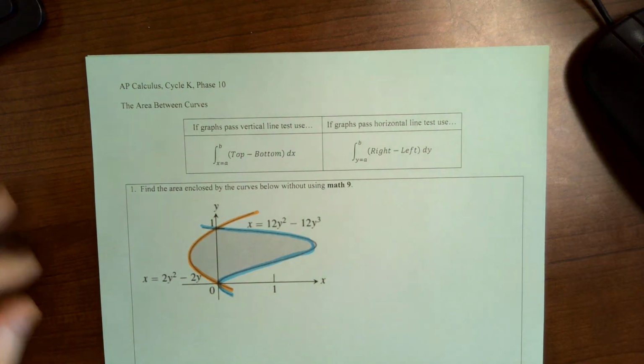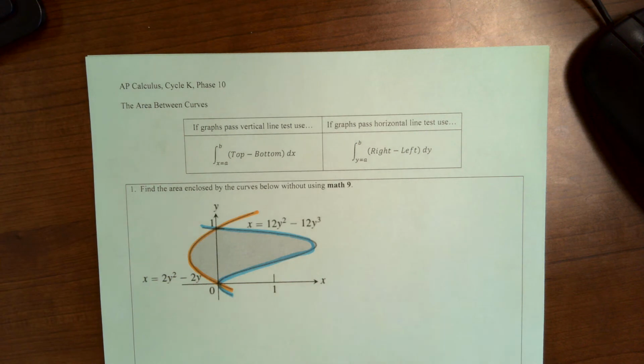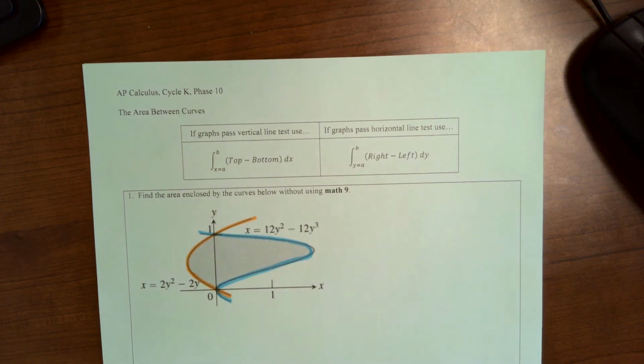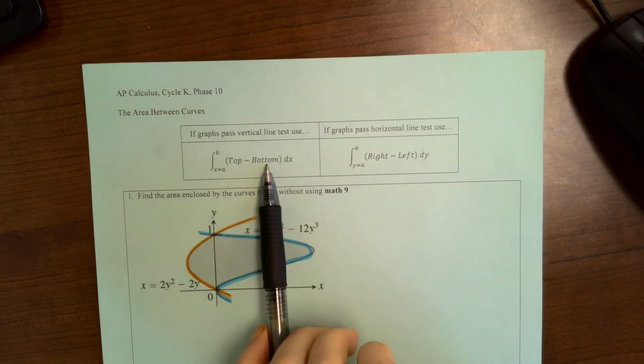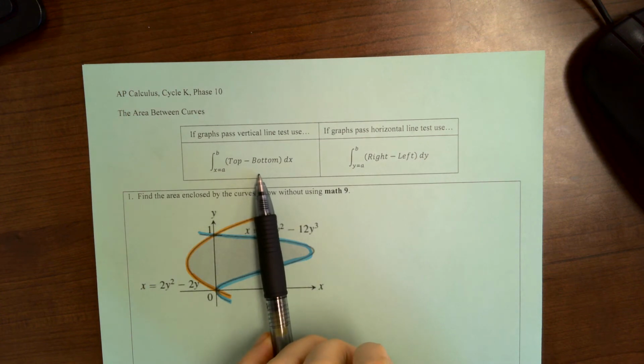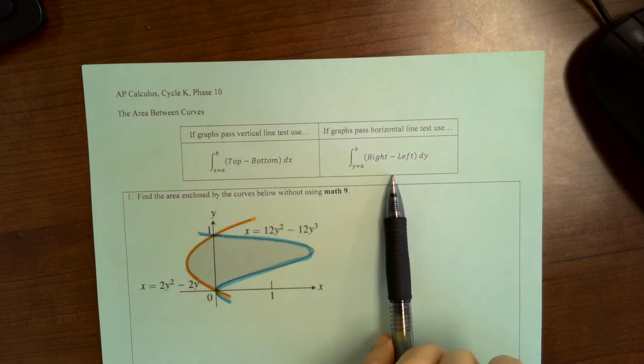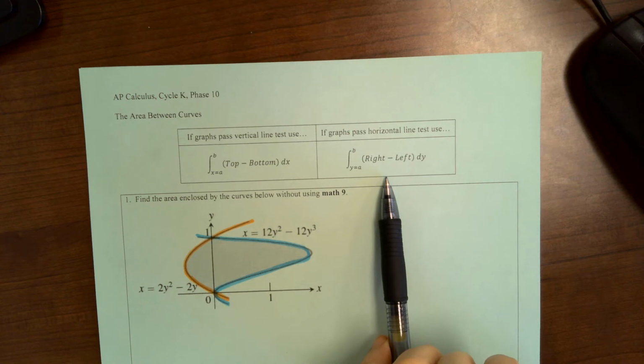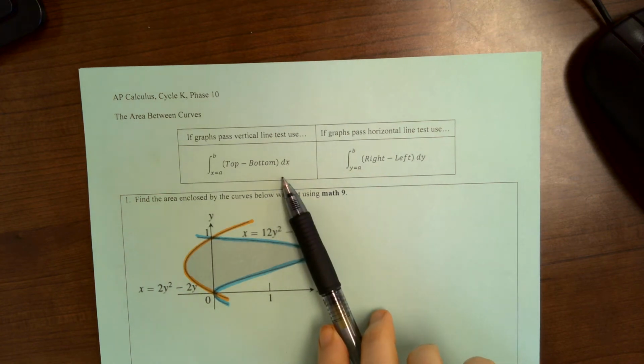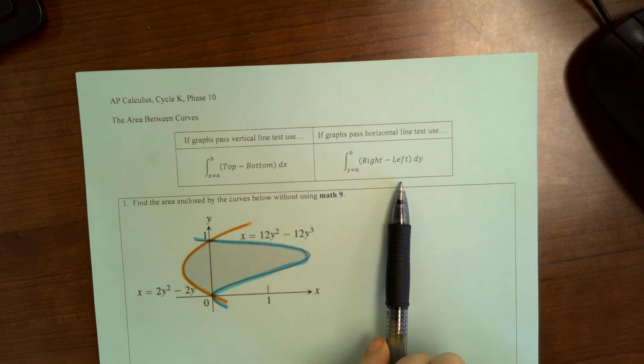Okay, so here's cycle 10, or phase 10, cycle K. The area between curves. If the graphs pass the vertical line test, we're going to use this top minus bottom formula. If they pass the horizontal line test, we will use this right minus left formula. Everything in terms of x here, everything in terms of y here.